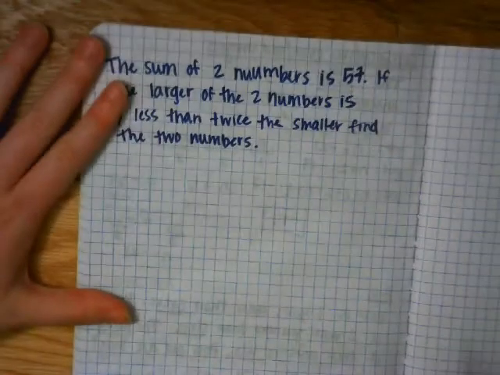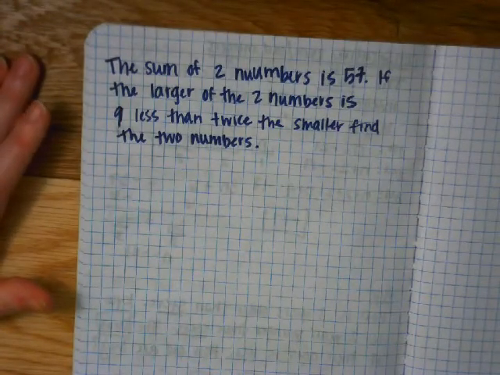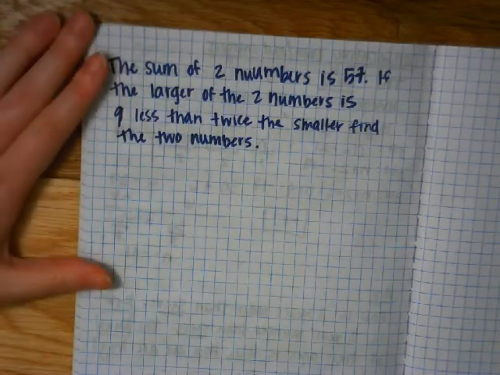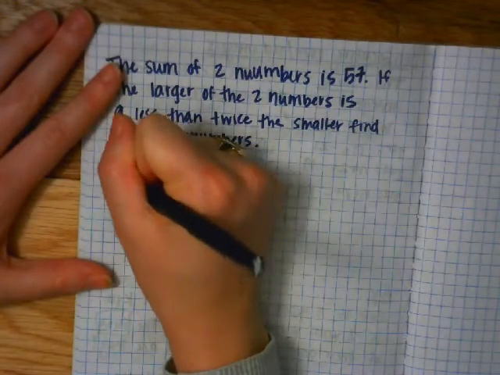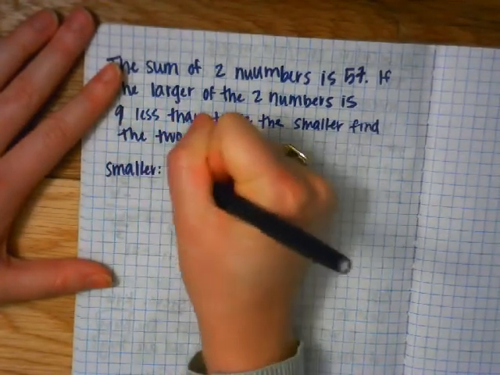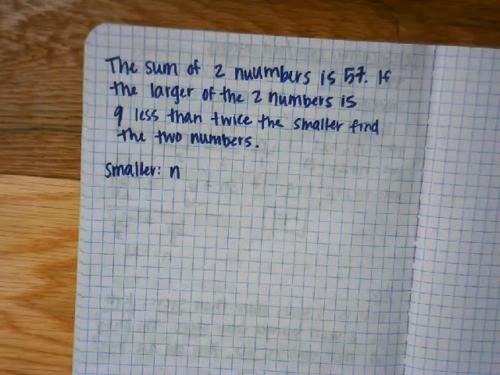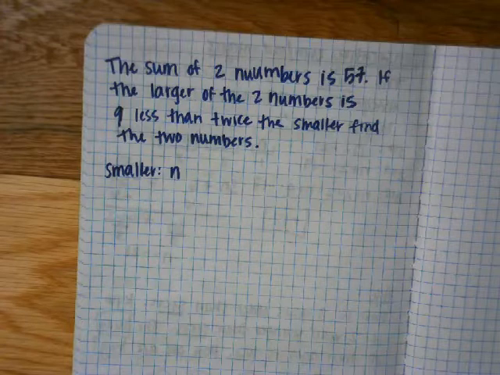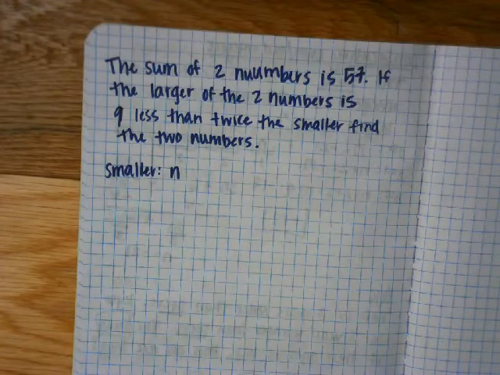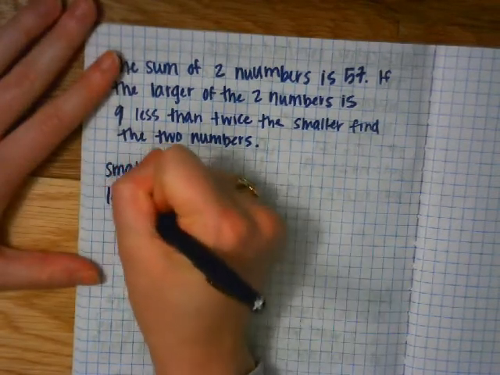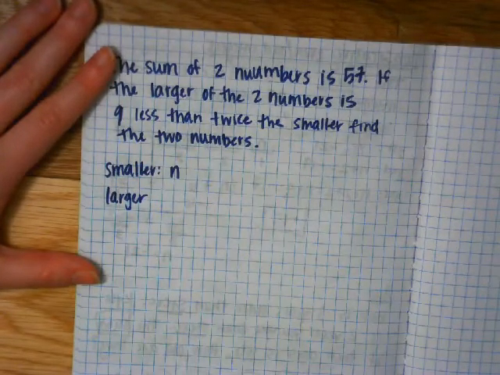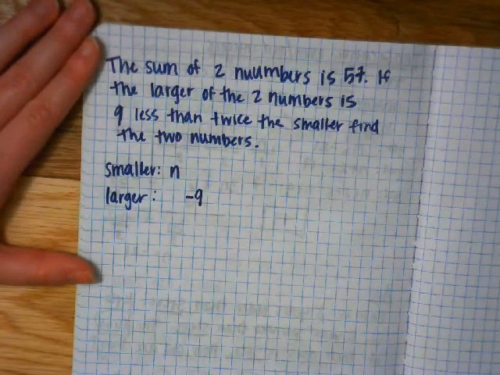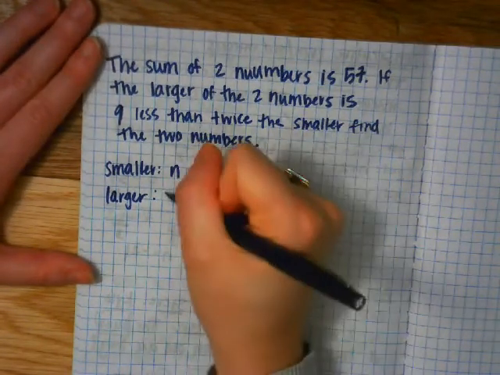Let's call our first number, the smaller number, a variable. So you always start with the smaller number. Our smaller number is a variable, so in this case, you can use whatever you want. I'm going to use n. The larger is 9 less than twice the smaller, so we have to use the smaller to say larger. 9 less means minus 9, and twice the smaller means 2n.